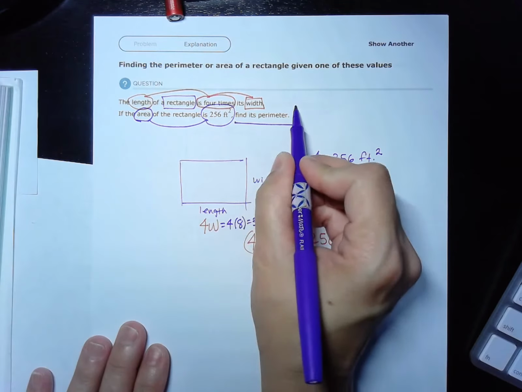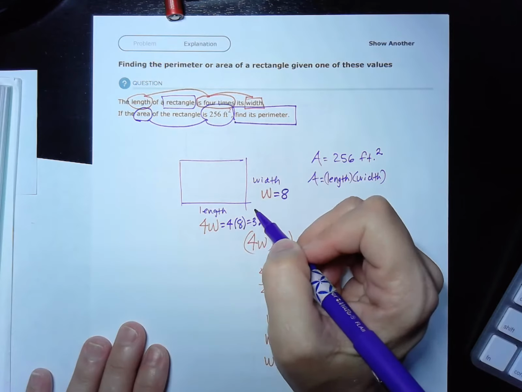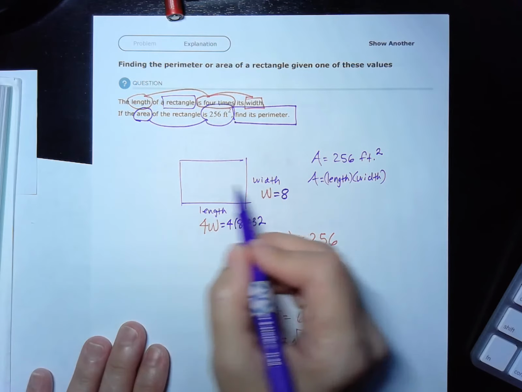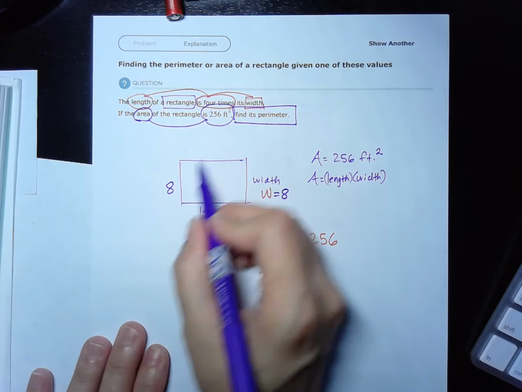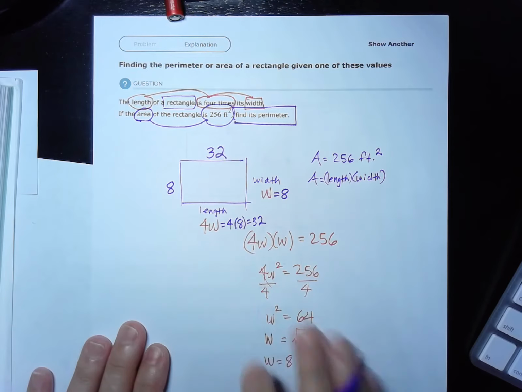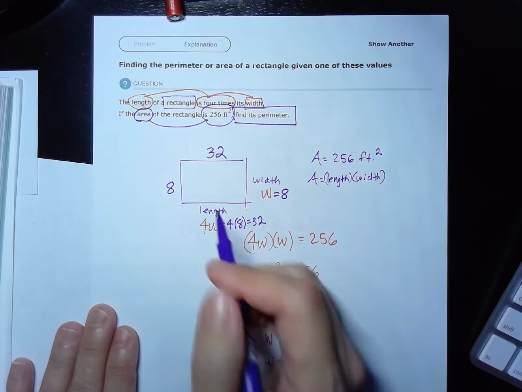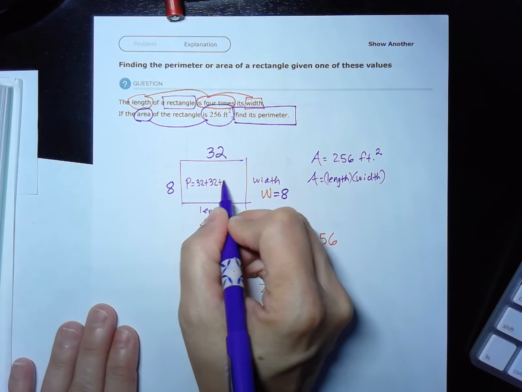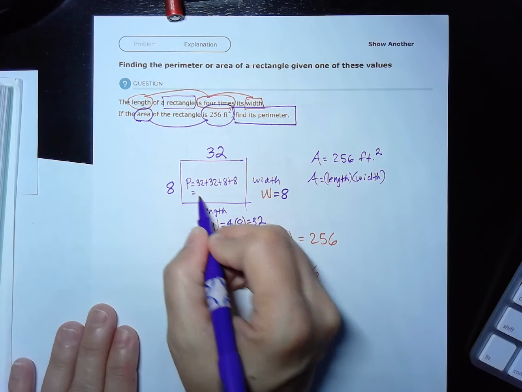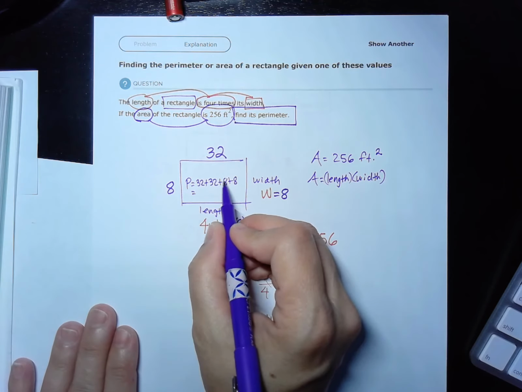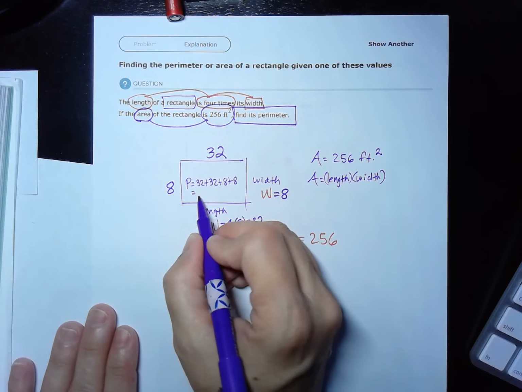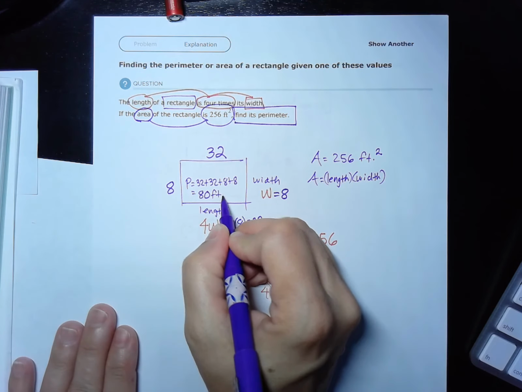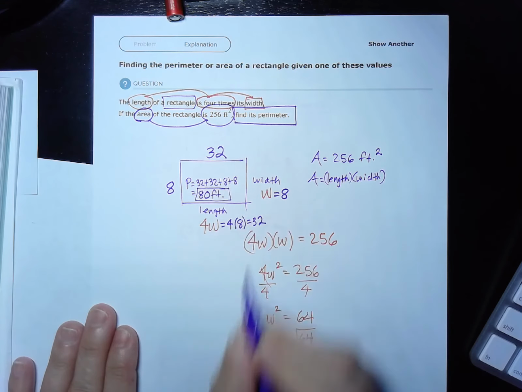The question says for me to do what? Find the perimeter. So remember, perimeter is adding up all the sides. So you have to remember that in a rectangle, opposite sides are equal, and so the perimeter is going to be 32 plus 32 plus 8 plus 8. 32 plus 8 is 40, 32 plus 8 is 40, and 40 plus 40 is 80. So it would be 80 feet would be your perimeter.